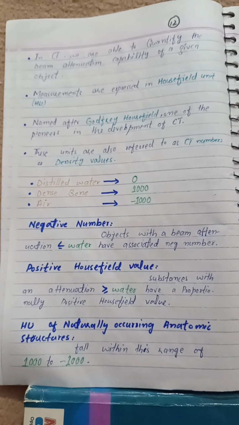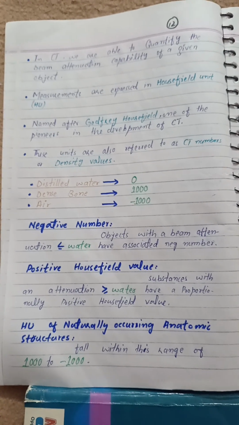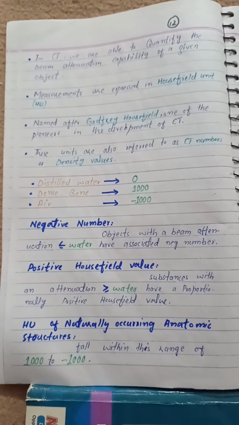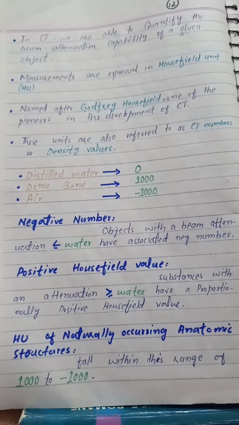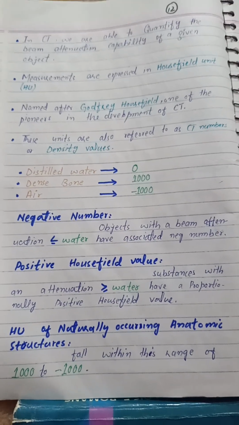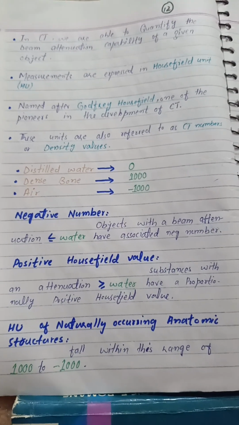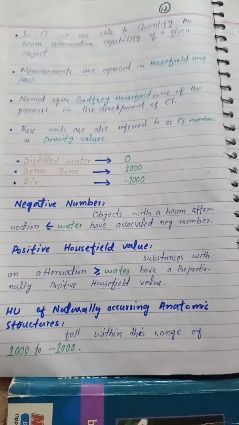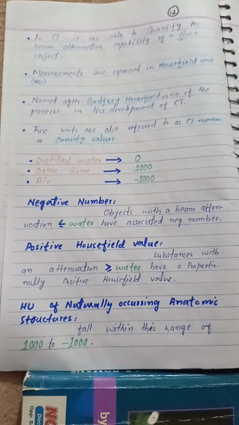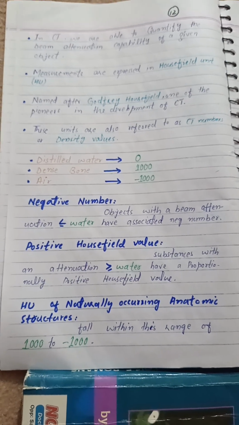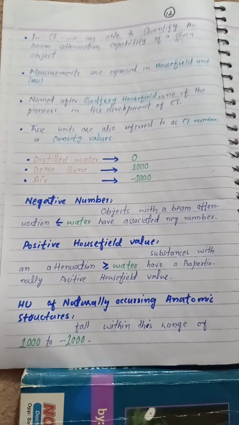In CT, we are able to quantify the beam attenuation capability of a given object. Measurements are expressed in Hounsfield units, named after Godfrey Hounsfield, one of the pioneers in the development of CT. These units are also referred to as CT numbers or density values. Distilled water 0, dense bone 1000, air minus 1000.